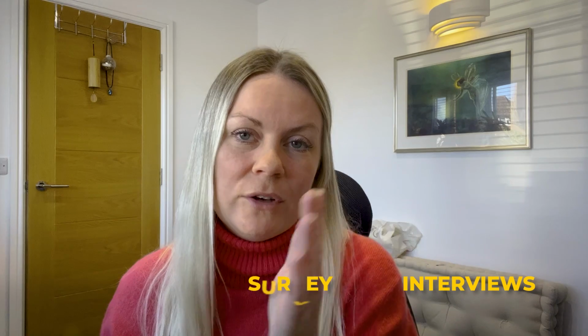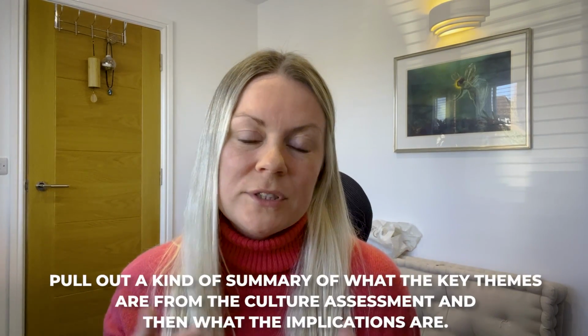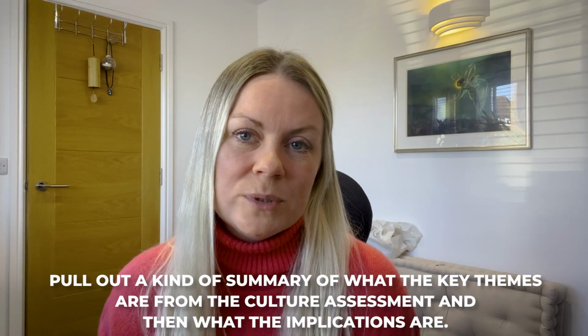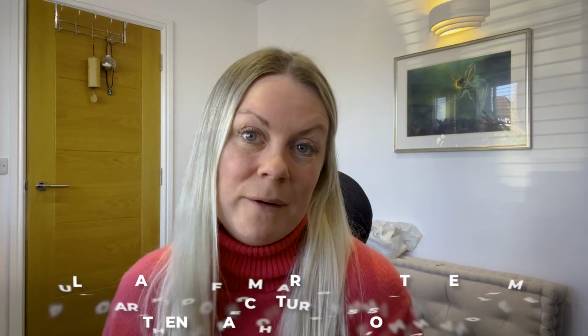So what you then want to do is have your interviews, your survey, your focus groups, and take them all together and then pull out a summary of what the key themes are from your culture assessment, and then what the implications are. Biggest thing is implications. What does this mean? What are we going to do? Where are our strengths? Where are we not doing so well?